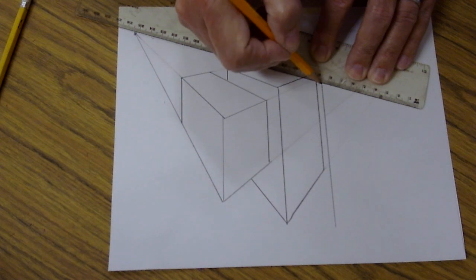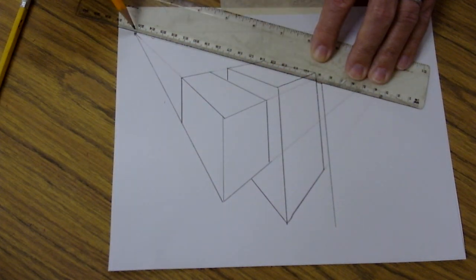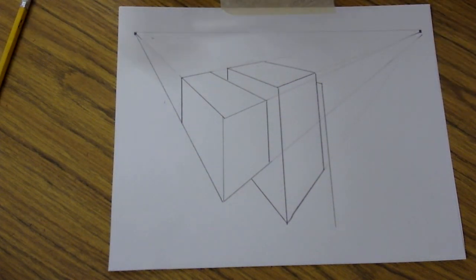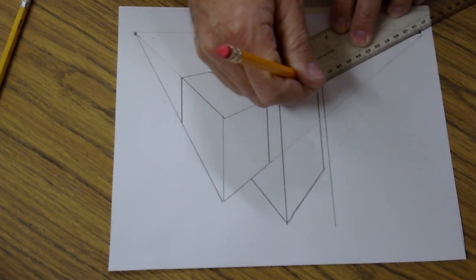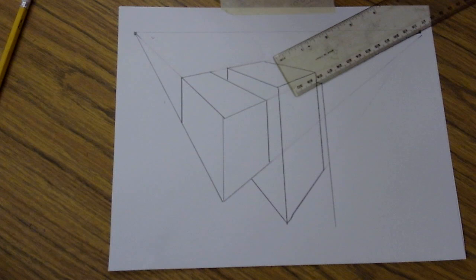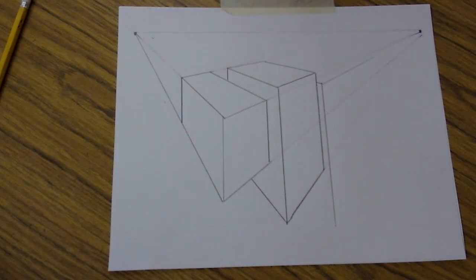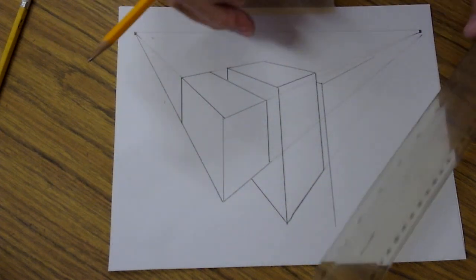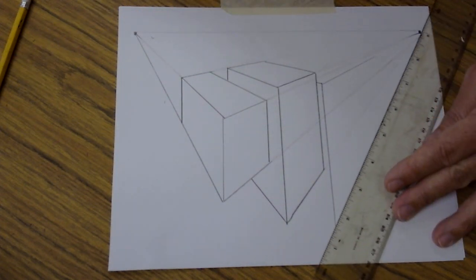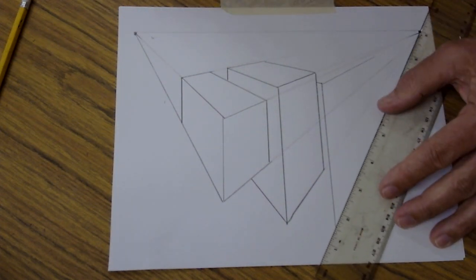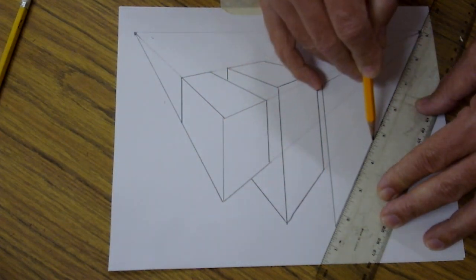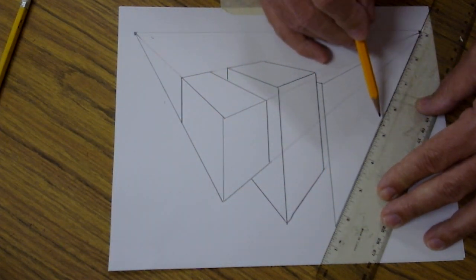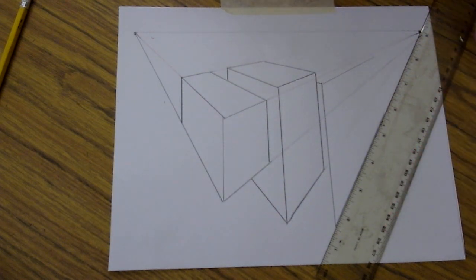So if we draw our line to the vanishing point this way, it's going to stop behind that building. If we draw it this way, I'm going to draw it lightly, right here. And then the bottom of the building, we're going to put our line going back to the vanishing point. And I'm going to kind of end it in the area where this line stops.